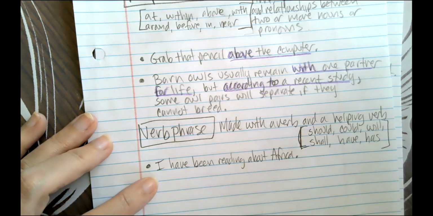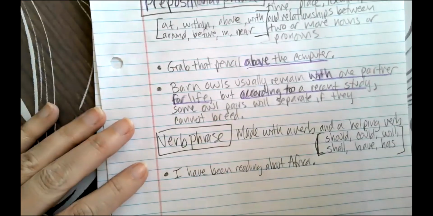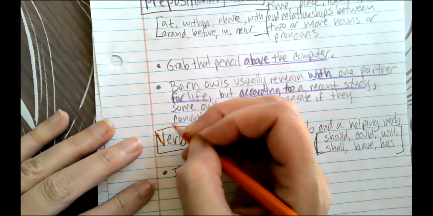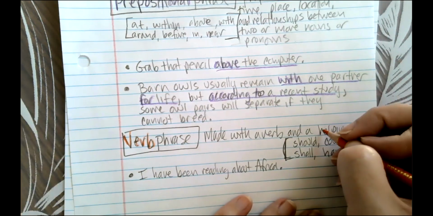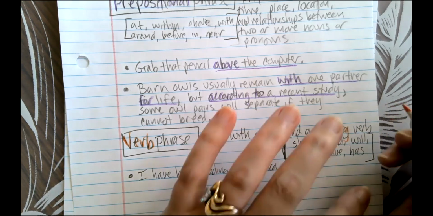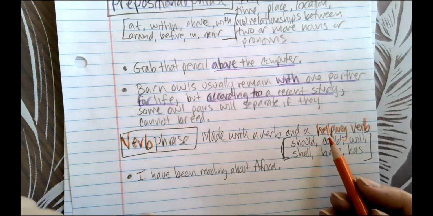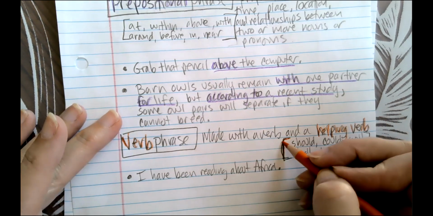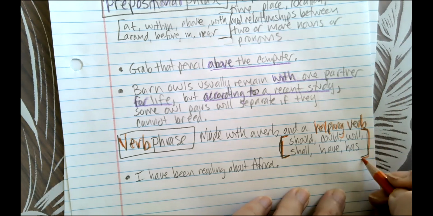I'm just going to stop it there. I'm going to pick up my orange because orange is what we're using for verb. So I'm going to go over verb in orange, and I want to go over helping verb. Gosh, that did not come out clear for me. Well, hopefully yours is a little bit clearer than mine. And the helping verbs, let's put those in an orange bracket.